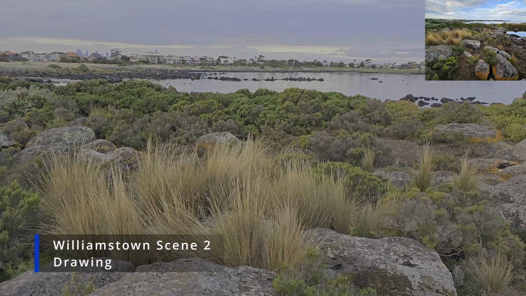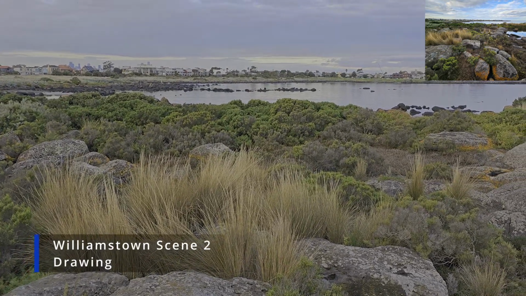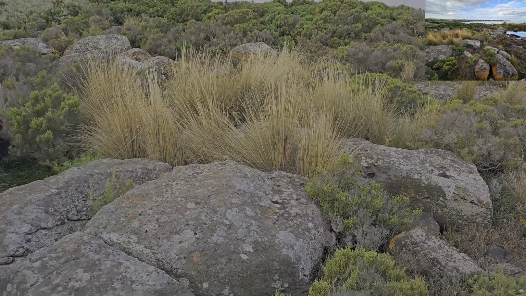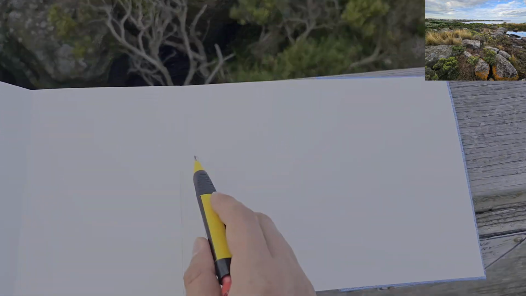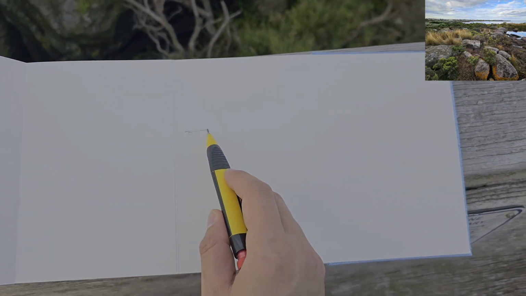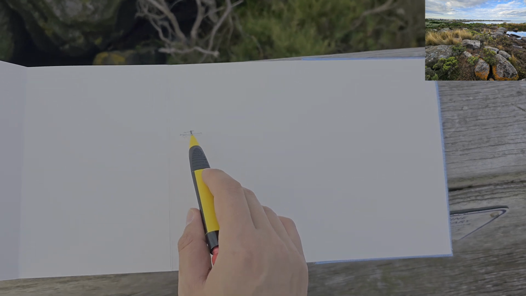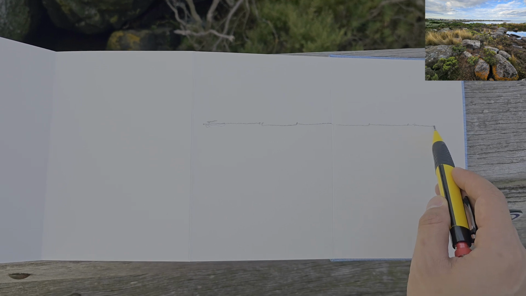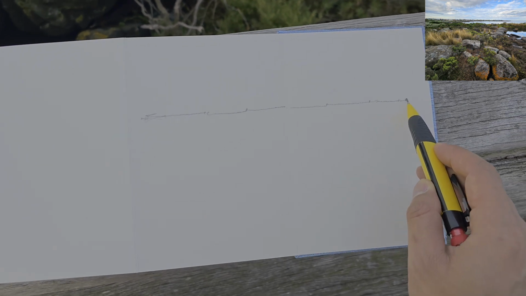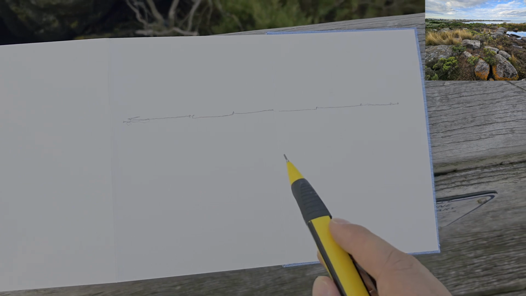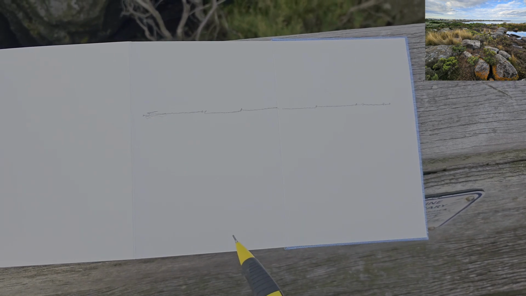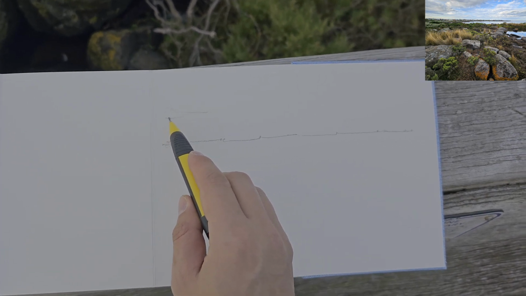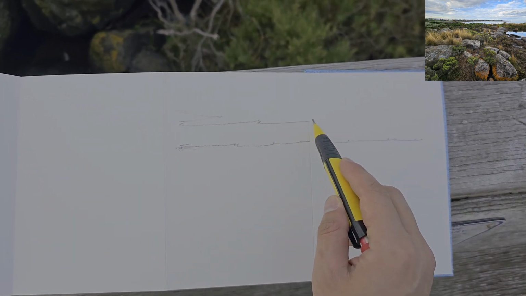Alright, so we're gonna do a quick drawing of this little scene up ahead, and let's put in over here the horizon line, roughly where the horizon line is, about here. I want a lot of detail here in the foreground bits and pieces. Okay, we do have an area at the back here, a bit of the water.